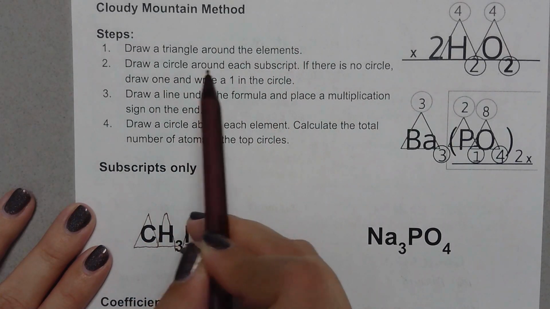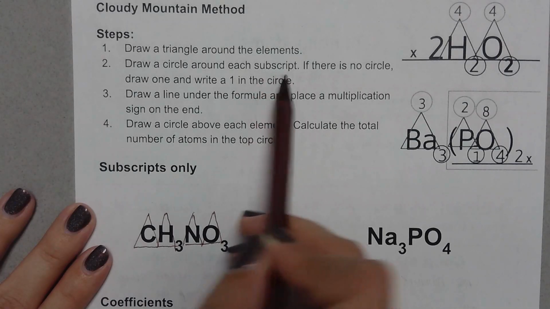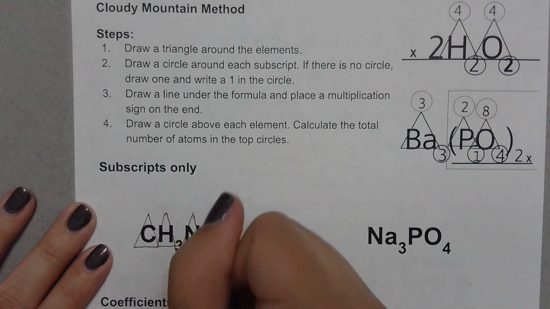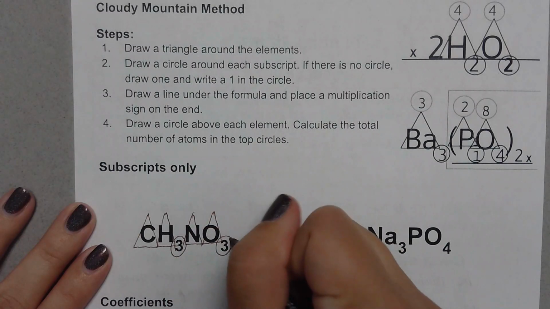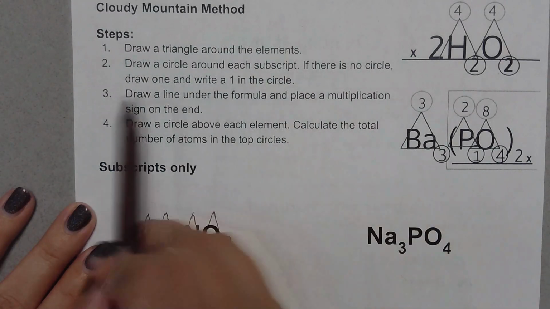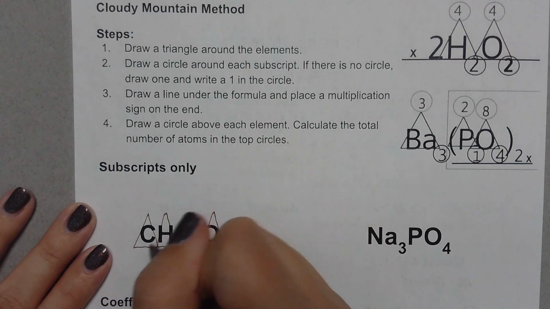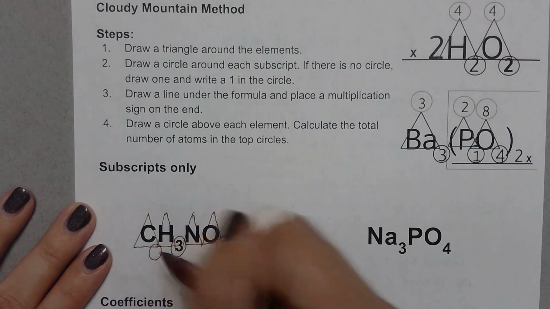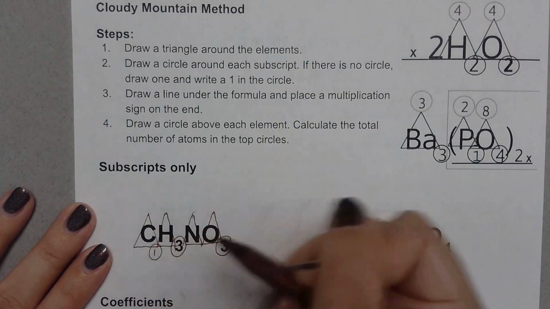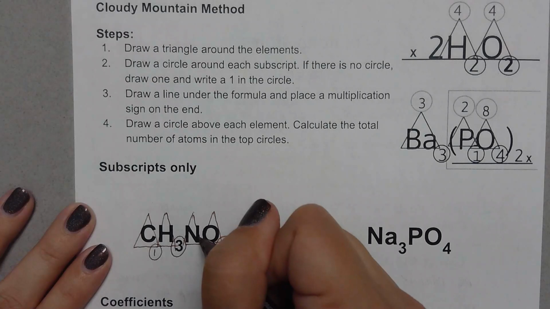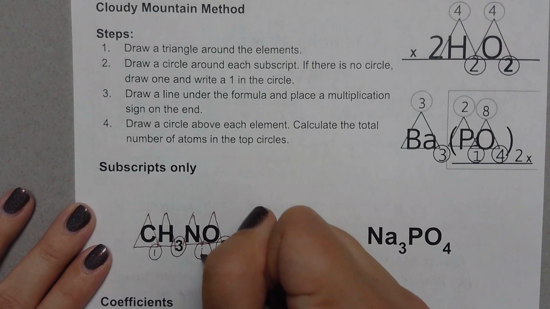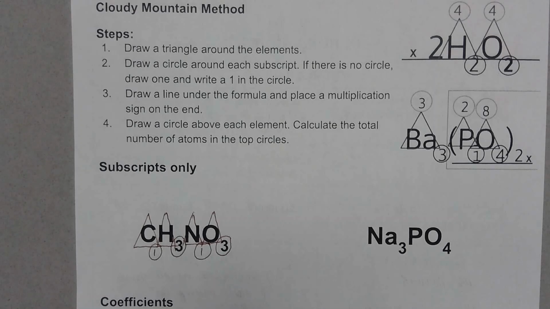Draw a circle around each subscript, and the subscripts are the little numbers. If there's no circle, draw one and write a 1 in the circle. So C doesn't have a subscript, so I have to draw a circle and write a 1 in it. N doesn't have a subscript, so I'm going to draw a circle and write a 1 in it.